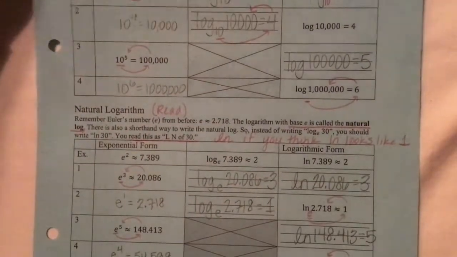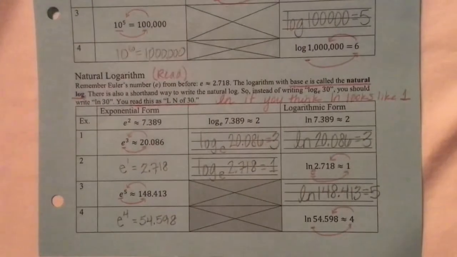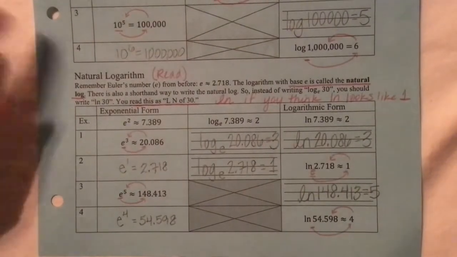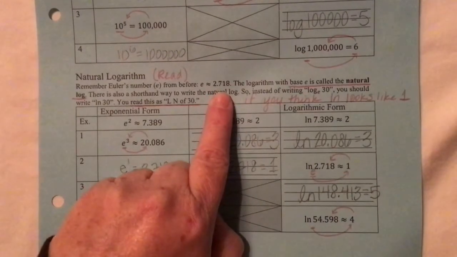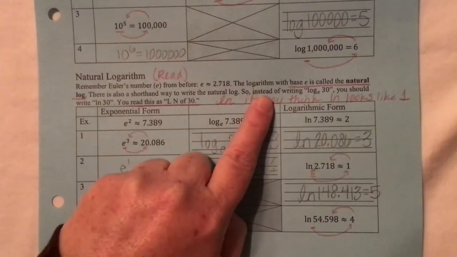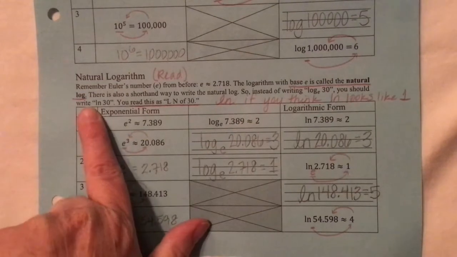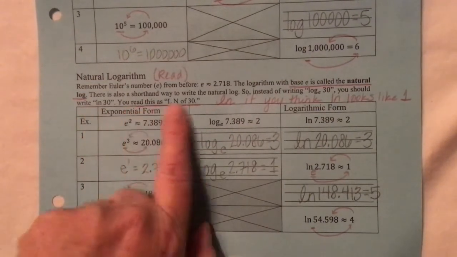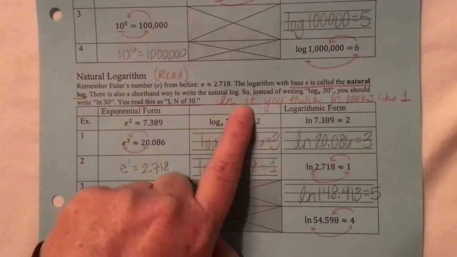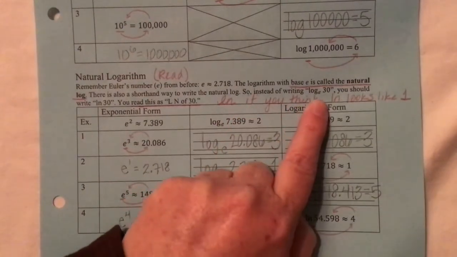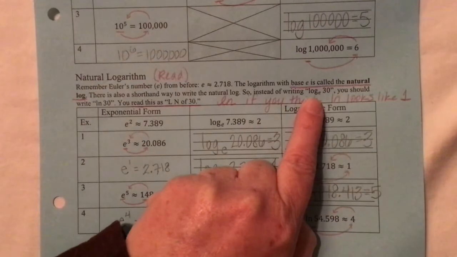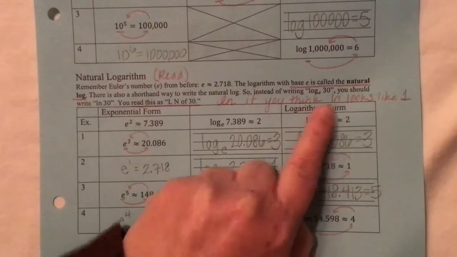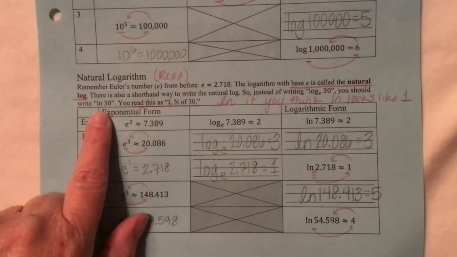The other type of log you're going to look at today is natural logarithms. Natural logs are log base e, right? So remember Euler's number e from before, which was about 2.71818, right? The logarithm with base e is called the natural log. There's also a shorthand way to write the natural log. So instead of writing log base e of 30, you should write ln of 30.